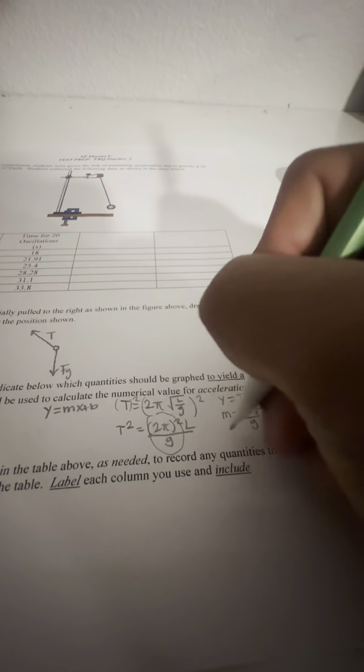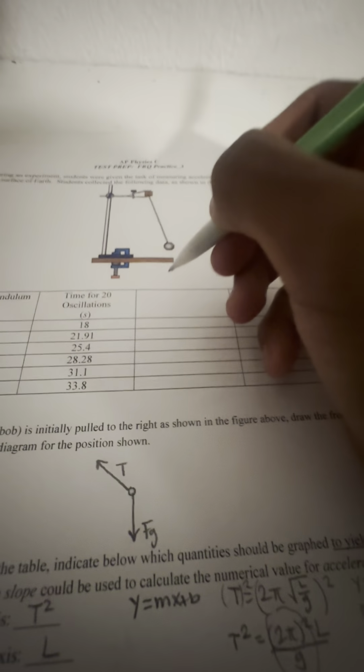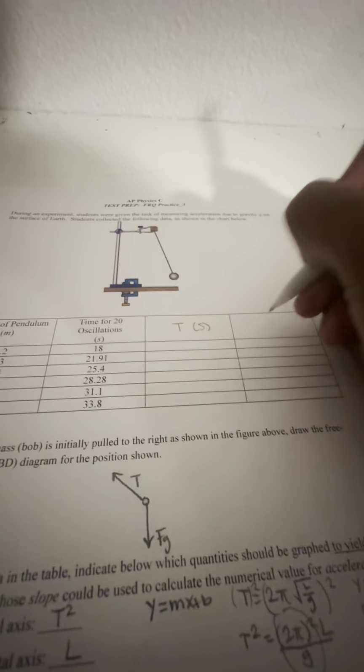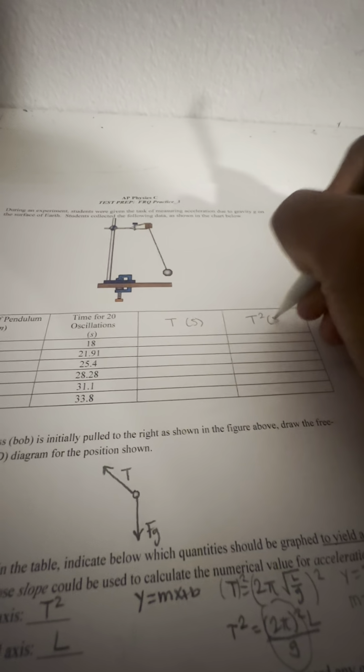Which means that our T squared is going to be our y, and our x is going to be L. So our vertical axis is going to be T squared, and our horizontal axis is going to be L. So now we go ahead and put that into our data table. So this is going to be T for period in seconds, and it's going to be T squared for seconds squared.